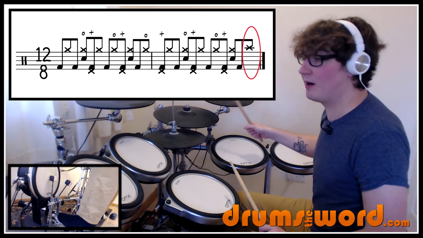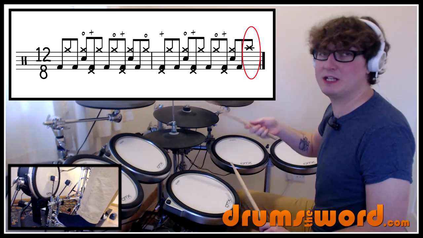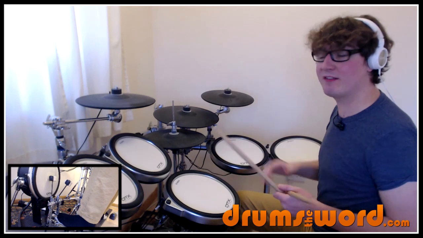And notice at the end of that bar, Danny plays a little splash cymbal. You could use a crash like I did there, or the bell of the right cymbal, doesn't really matter. But that last hi-hat note is played up on the crash cymbal or splash cymbal. Do that again for you.